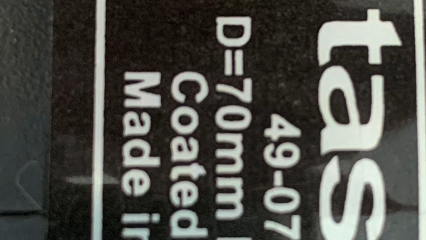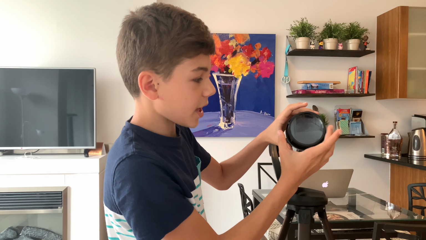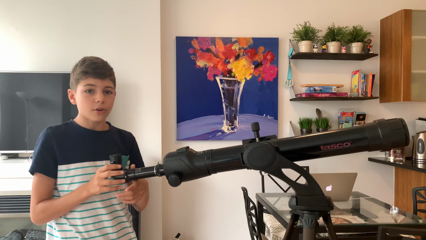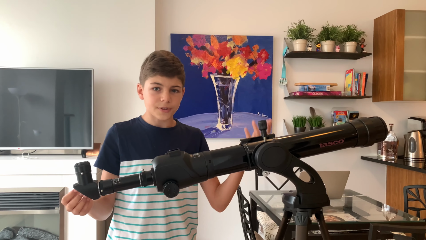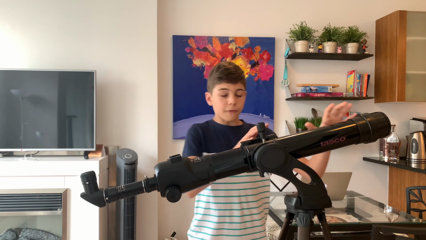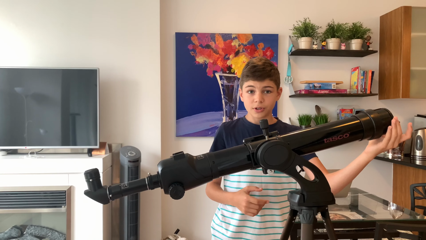The next thing we're going to talk about is aperture. You can usually see it as d equals a certain amount of millimeters. It is quite obviously the diameter of your objective lens. This is important as you go into f number, or f-stop, or f ratios. They are the focal length of your telescope divided by its aperture.